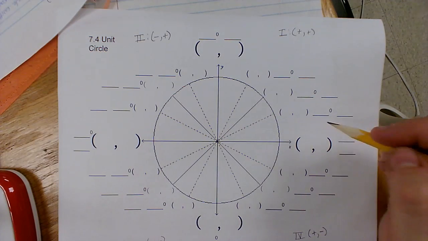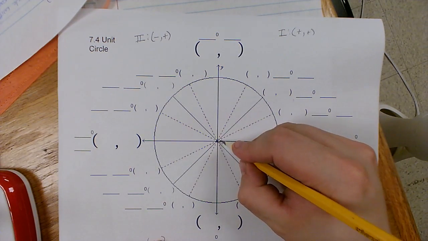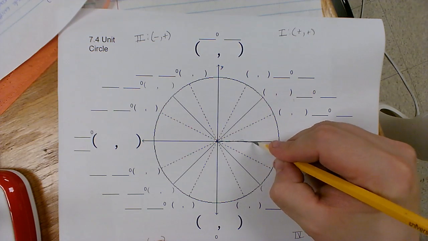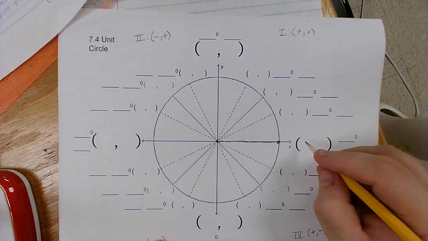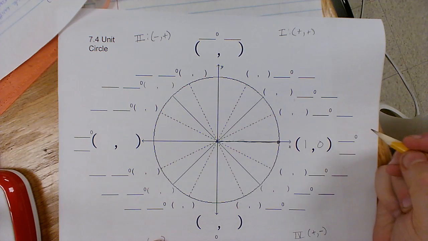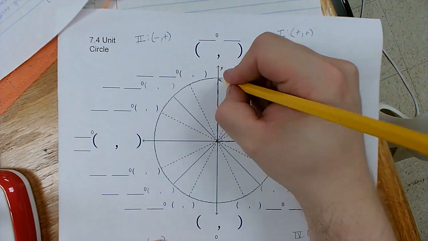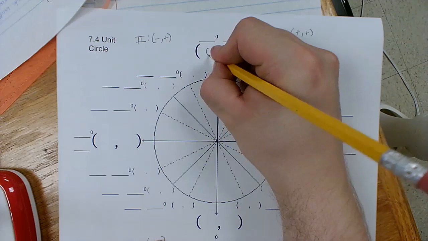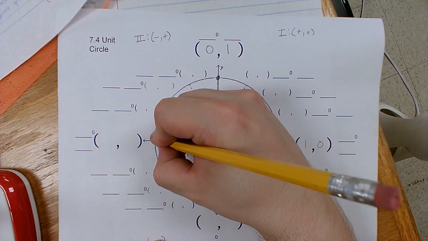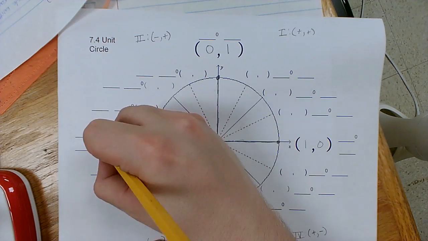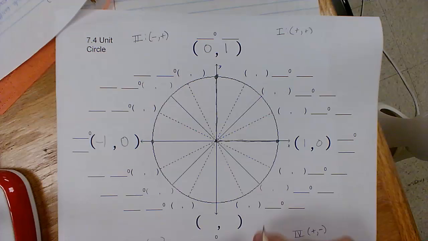We're going to fill in what I call the four corners first. So we're going to start in standard position. And remember, the length of this line right here is 1. So this point right here would be (1, 0). This point up here, since it's on the y-axis, is at (0, 1). Go over here, since this is 1 to the left, the x value is negative 1 and the y value will be 0.